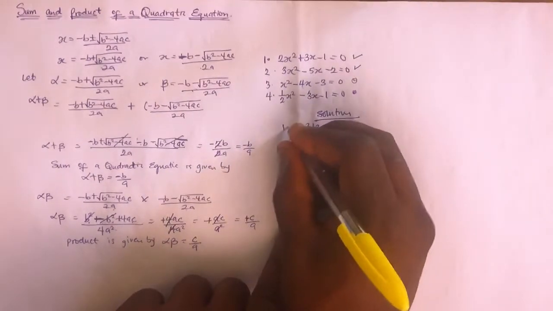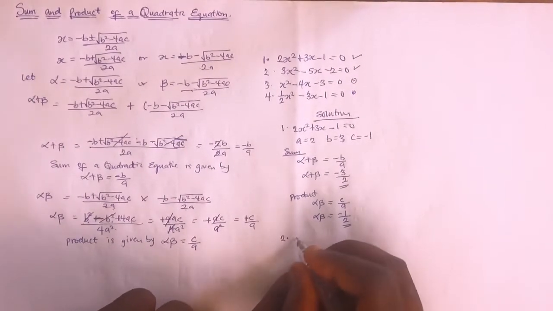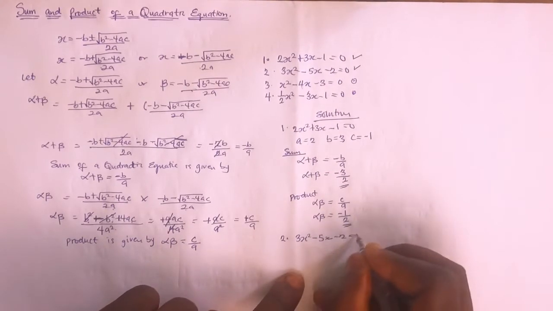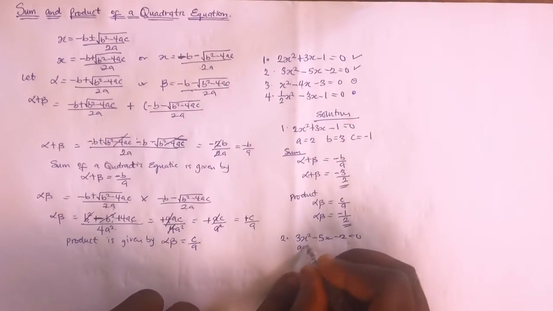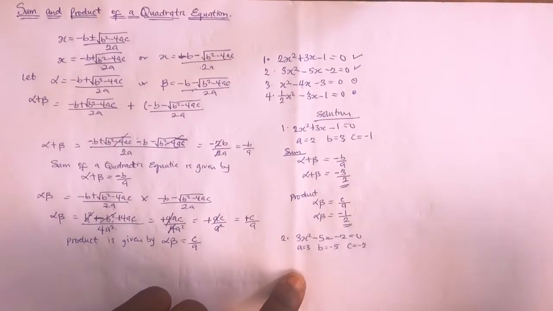Then let's just move to the second question. So the second question is actually 3x squared minus 5x minus 2 equals 0. You can just write it as my a equals 3, my b equals minus 5, and my c equals minus 2. Very simple.